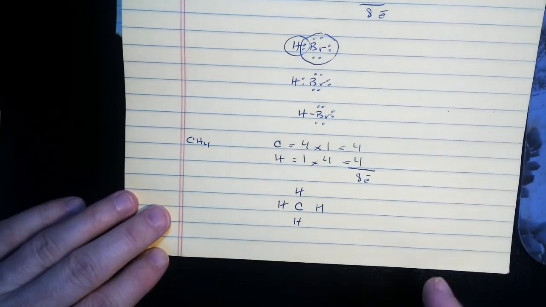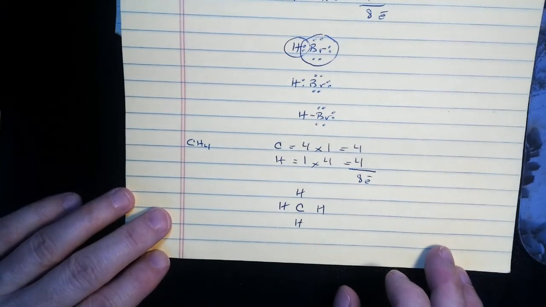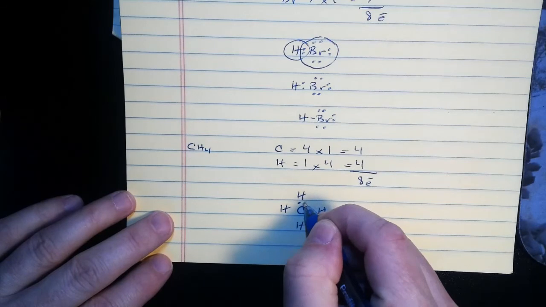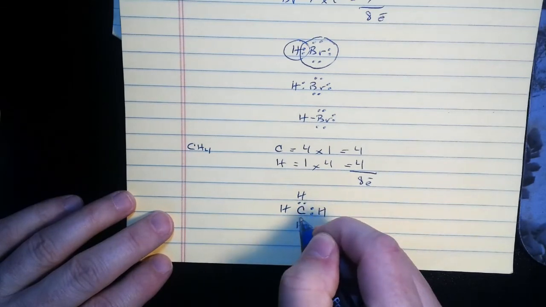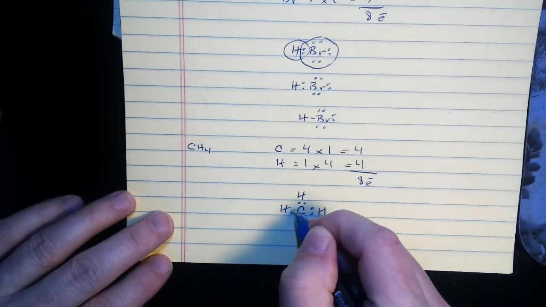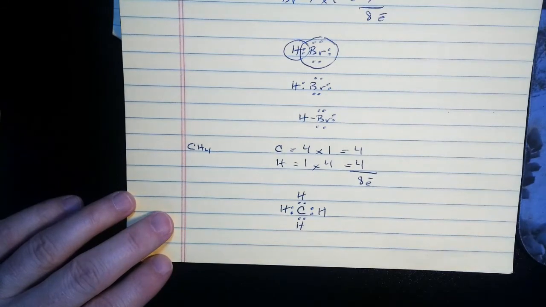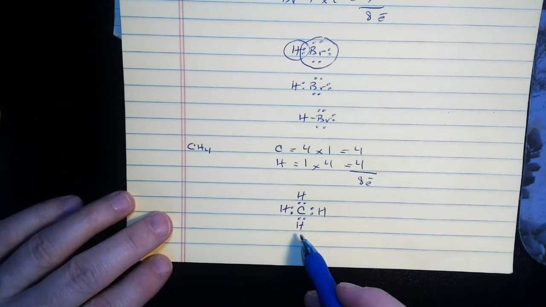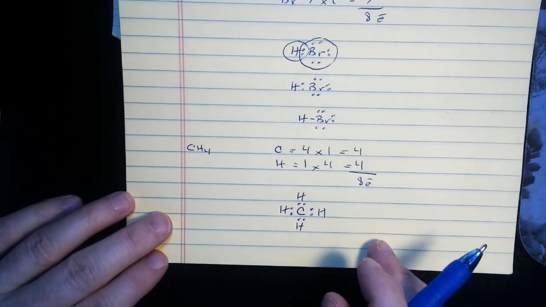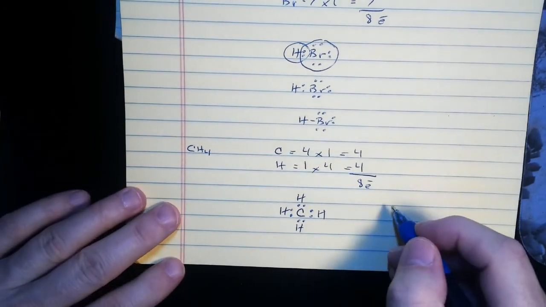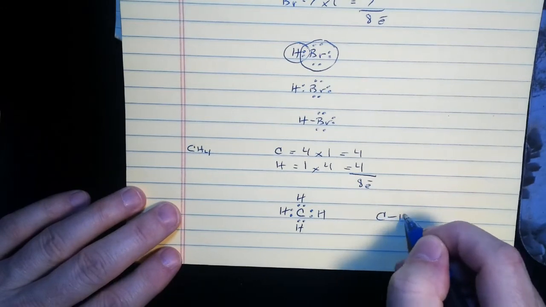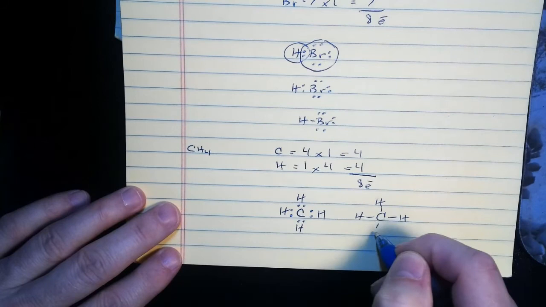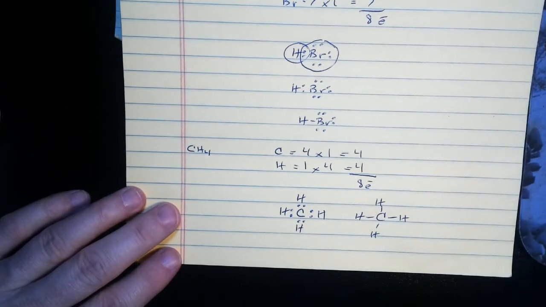There we go. I can bend that little part of the dot camera. And we know that hydrogen can only have 2 electrons. So we put these electrons right here. And then carbon's got 2, 4, 6, 8. So it's satisfied. So all these atoms are satisfied. So our final look here is going to be carbon with a single bond to all these hydrogens. Like that. Voila.